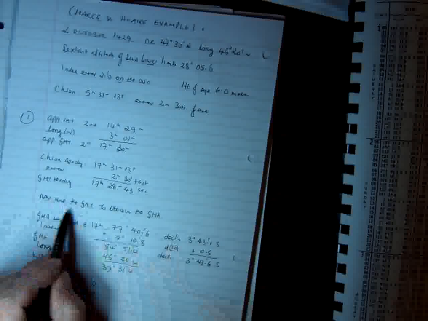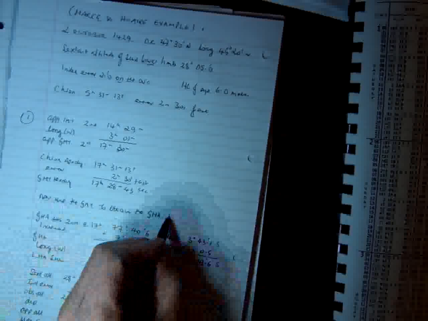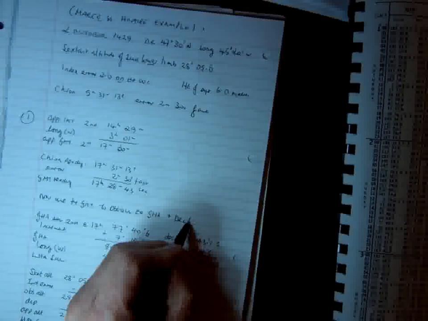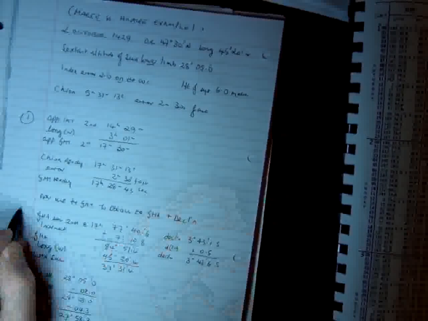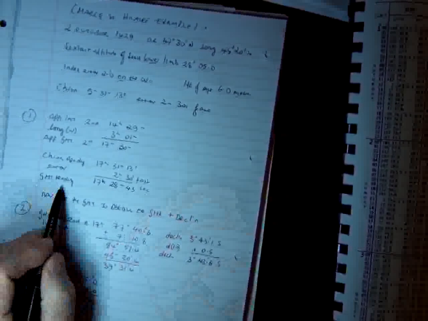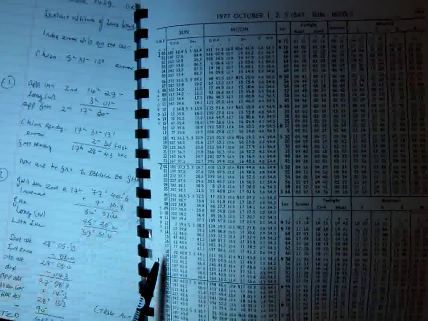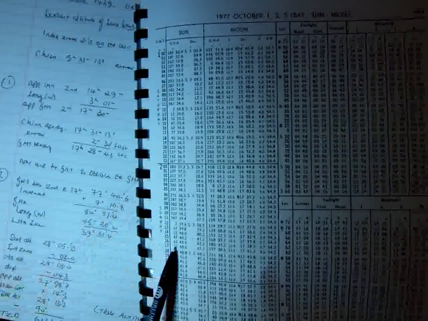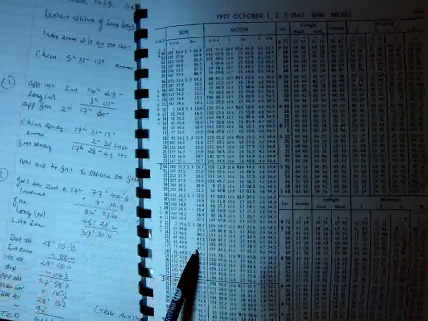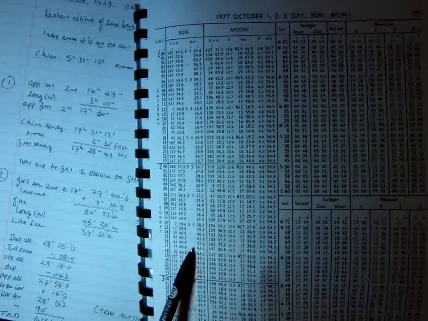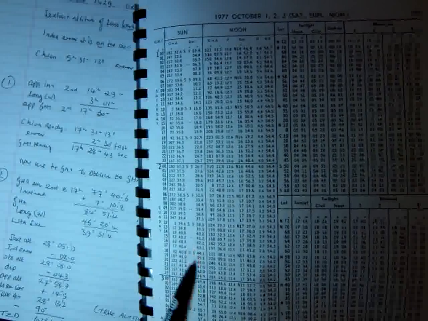Now we use the GMT to obtain our GHA and our declination. Okay, so that's the second stage. First of all, get your GMT, then use the GMT in the tables. So we go to the 2nd of October, and we go to our time at 17 hours, and we get our GHA of the sun plus the declination, and check which way the declination's going. You can see it's increasing there.